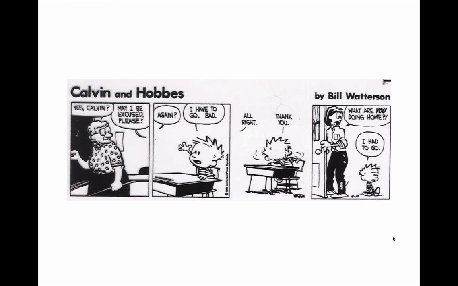So here is a lovely Calvin and Hobbes cartoon, and the argument is an example of erroneous reasoning. Calvin asks the teacher if he can be excused, and Calvin says, "I have to go," so the teacher lets him go. And then Calvin arrives home. His mother says, "What are you doing home?" And Calvin says, "I had to go."